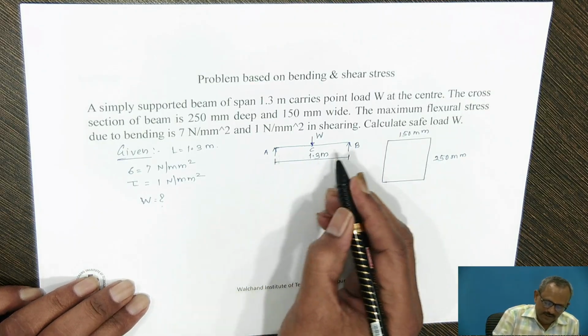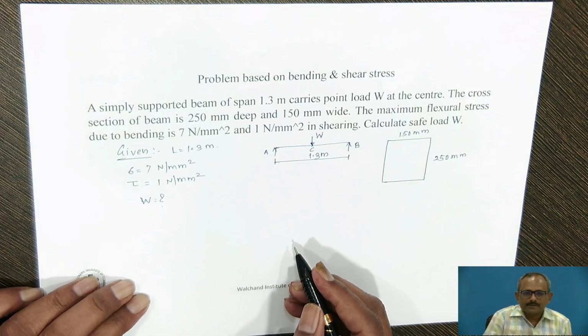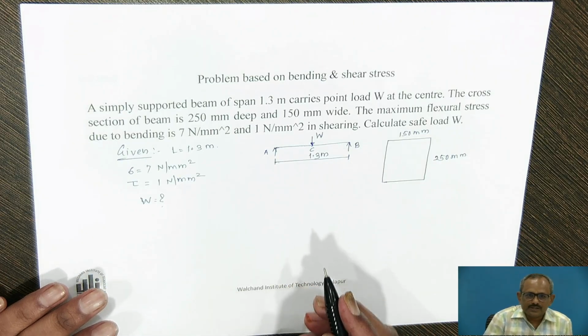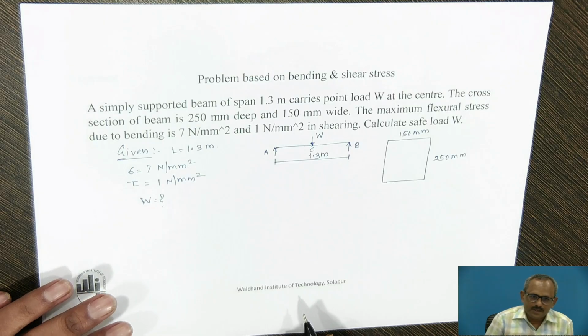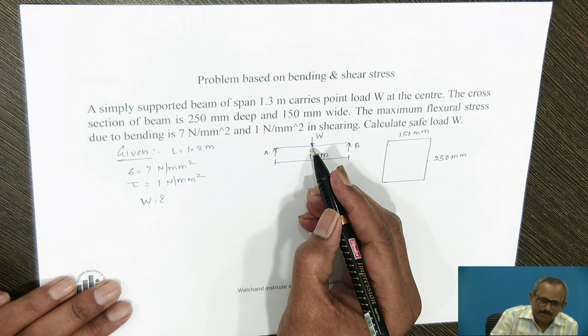Therefore, first of all, we will calculate the maximum bending moment and maximum shear force to which this beam is subjected. As we know, the load is acting at the center of the beam.